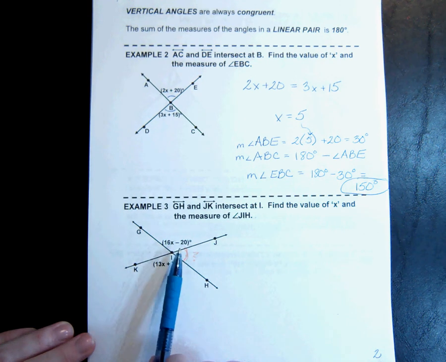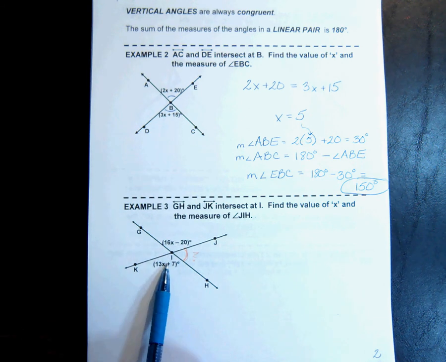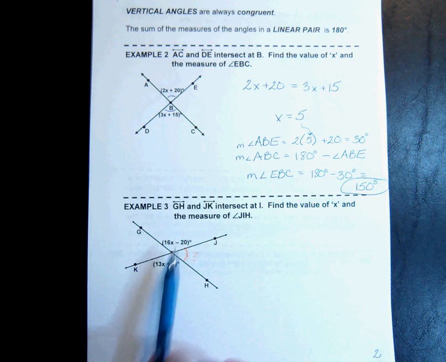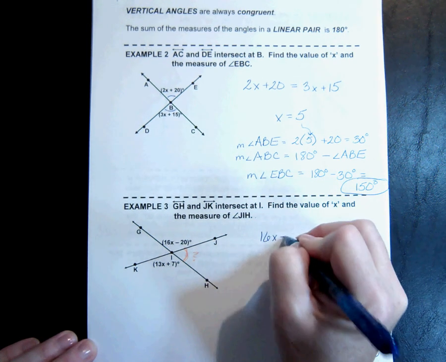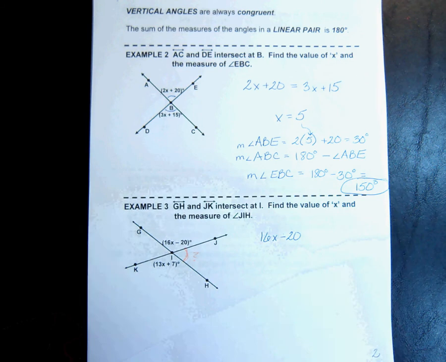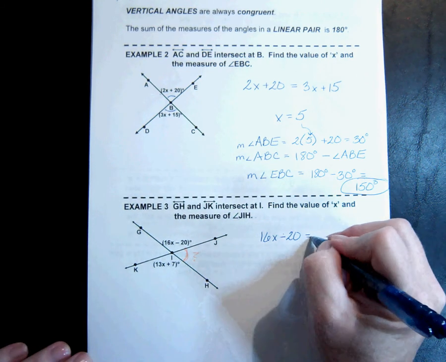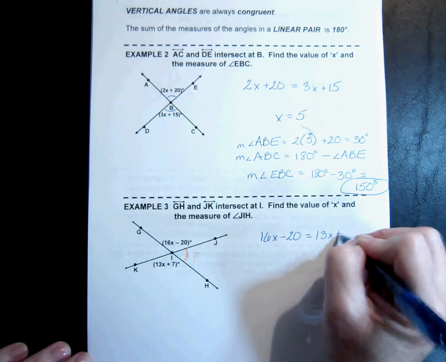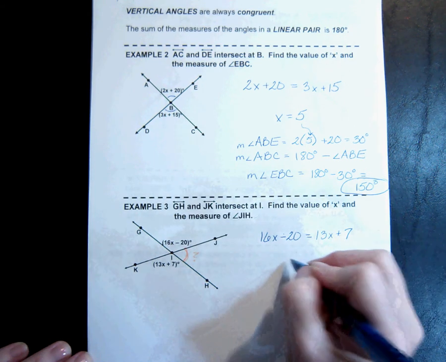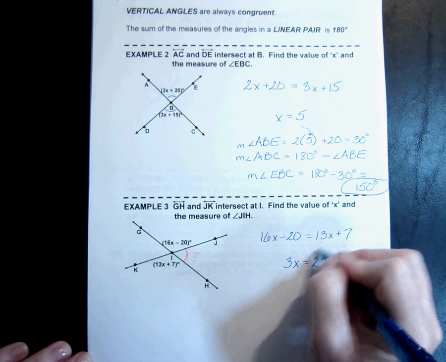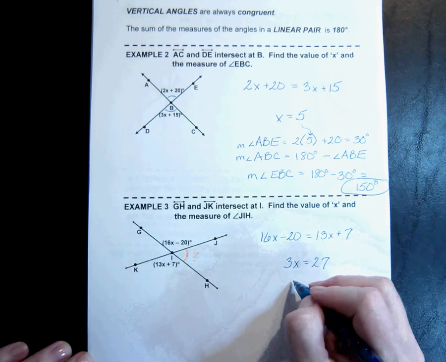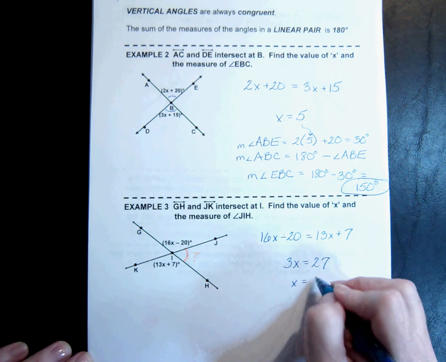So just as in example 2, you've got to set these two equal to each other. And when you set those two equal because they're vertical angles and solve for x, I may not work through the whole algebraic example, but let's just set it up. You're going to have that equal to 3x plus 7. When you combine like terms, you end up with 3x is equal to 27, bringing the 13 over here and the 20 over there. Divide by 3 and you would have 9.